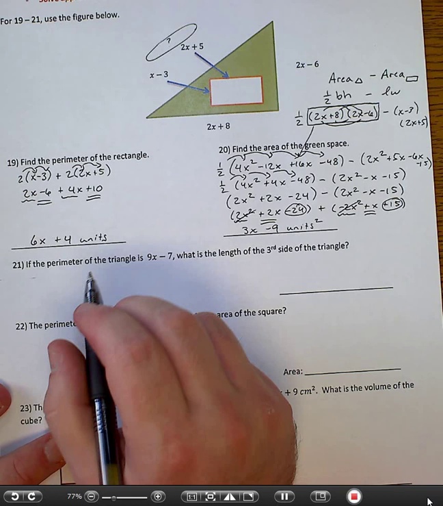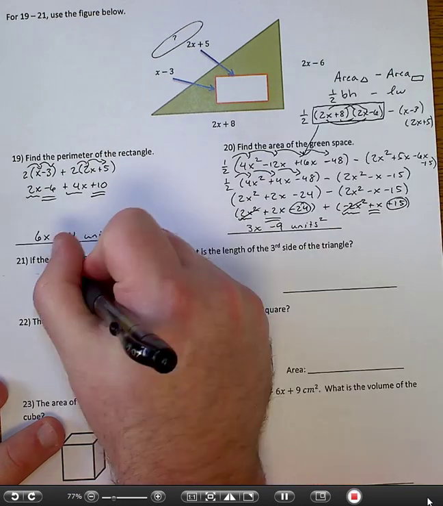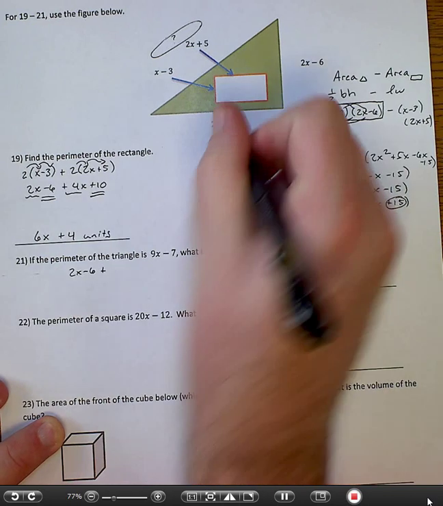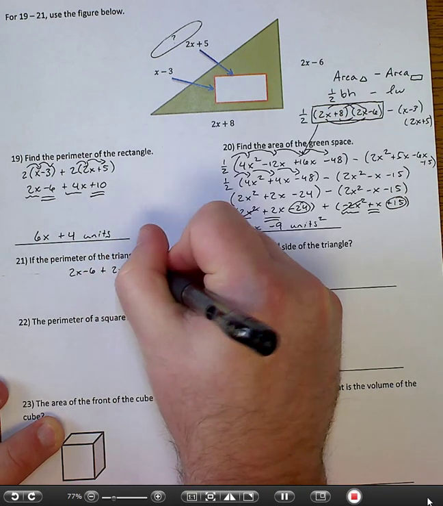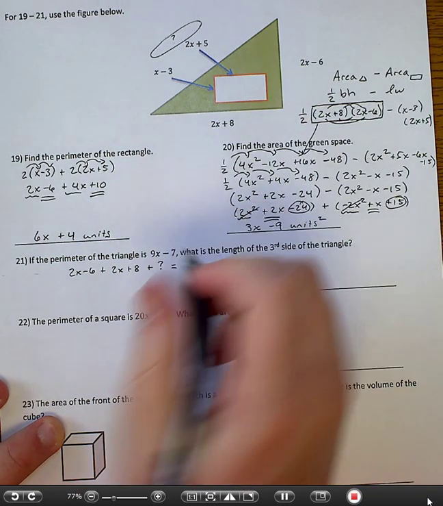Perimeter just means add up all the sides, even if it's a triangle. So I'm going to do 2x minus 6 plus 2x plus 8 plus the third side, which is the question mark, equals the whole perimeter of 9x minus 7.